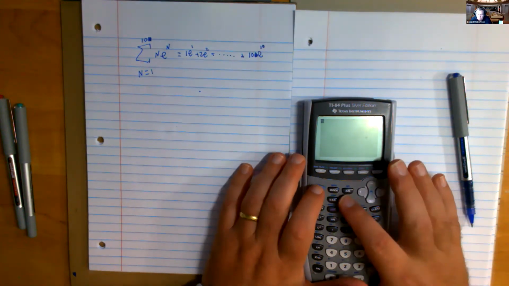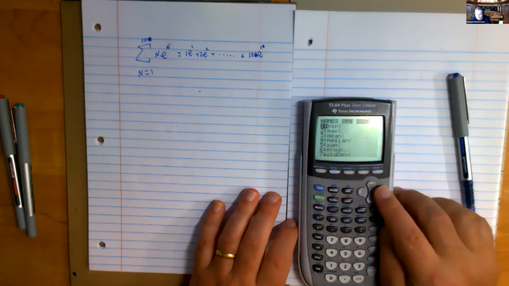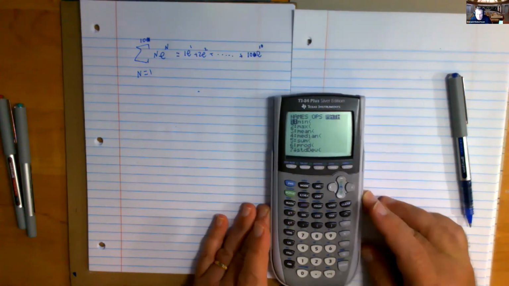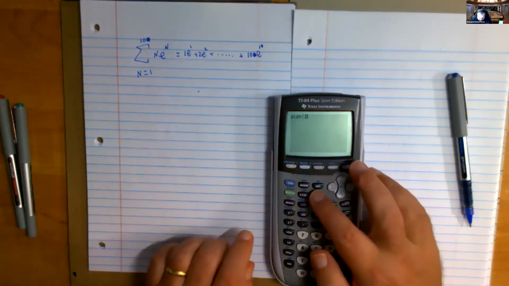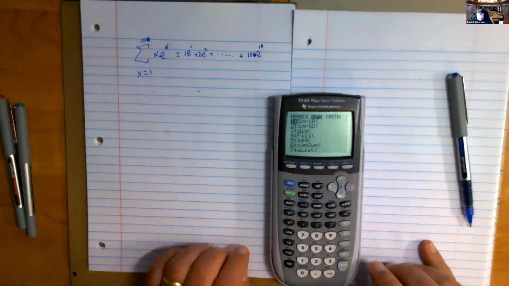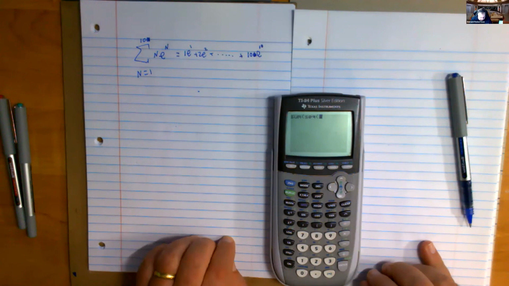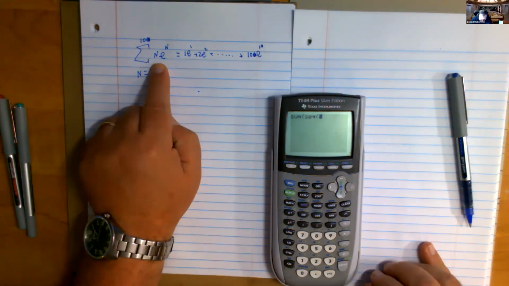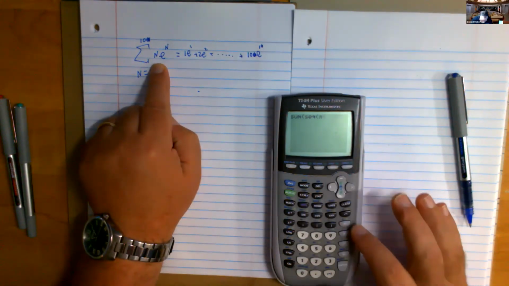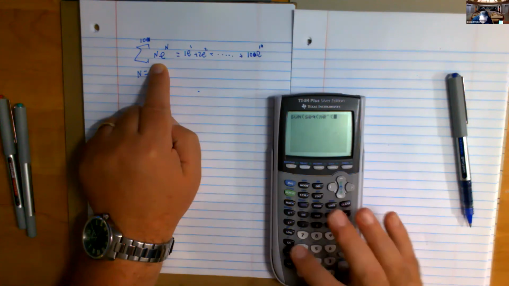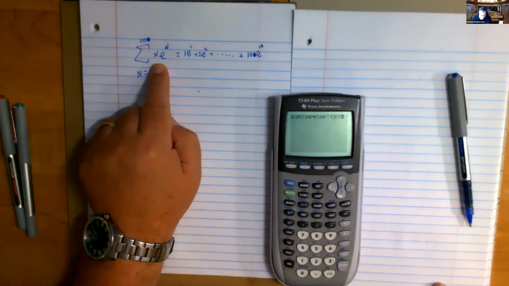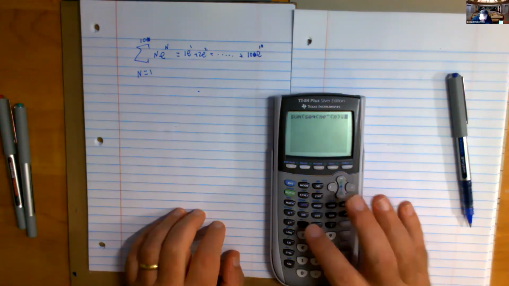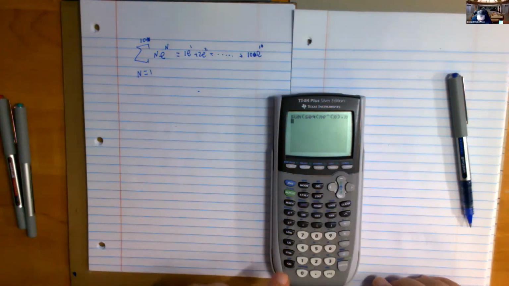So second list, move this over a little bit more. There we go. Choice 5. Second list in ops, choice 5. n e to the n is going to be n e to the power of n. Then comma n again, comma 1, comma 10.